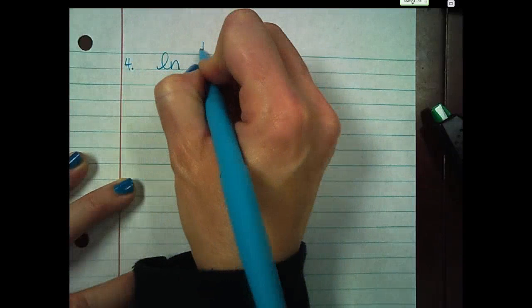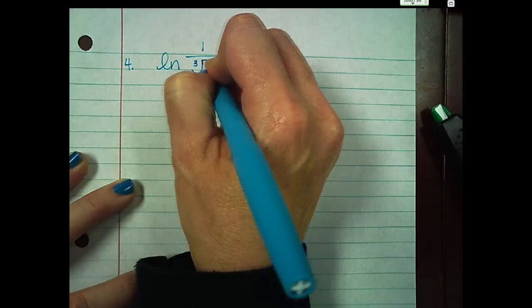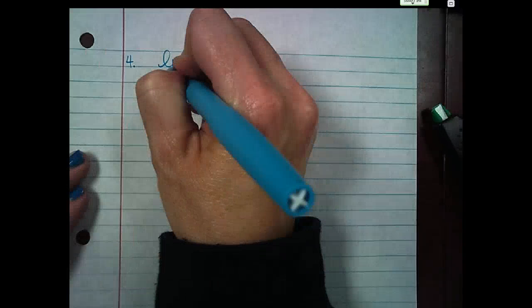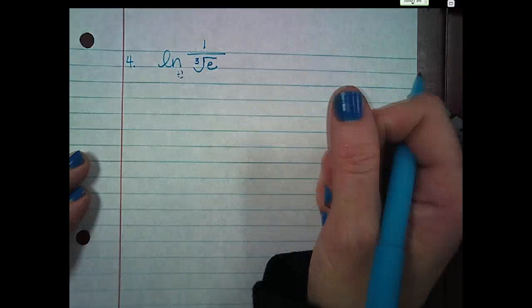All right, let's look at number 4. So for number 4, if I told you the natural log of 1 over the cube root of e. What exponent gets me from a base of e to that? Well, I'm not sure. So let's put this with an exponent to make it a little easier.